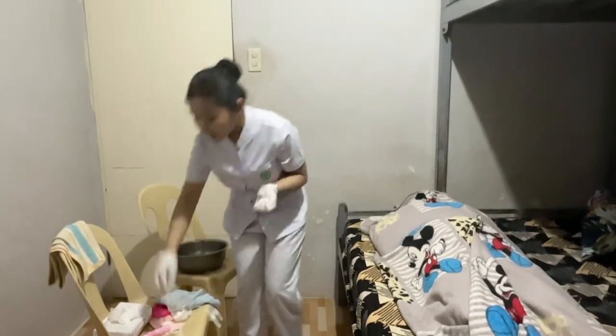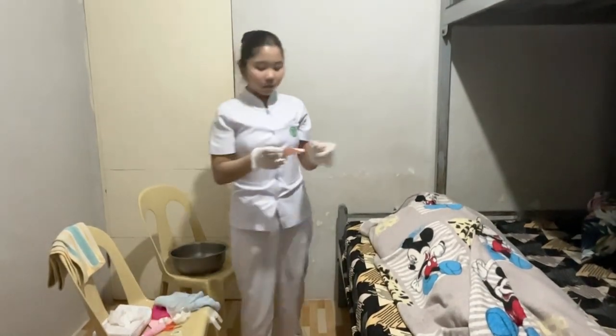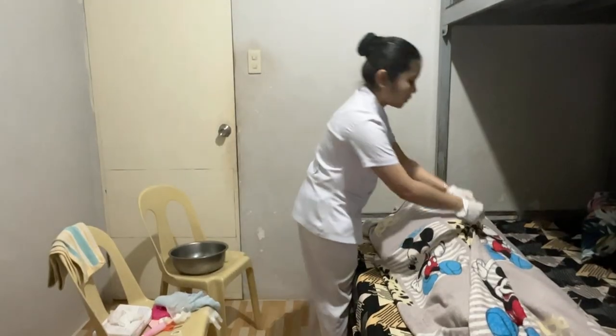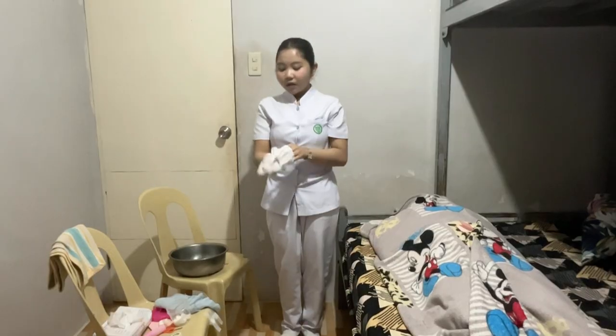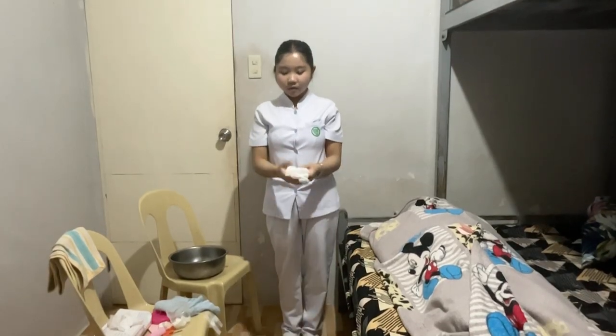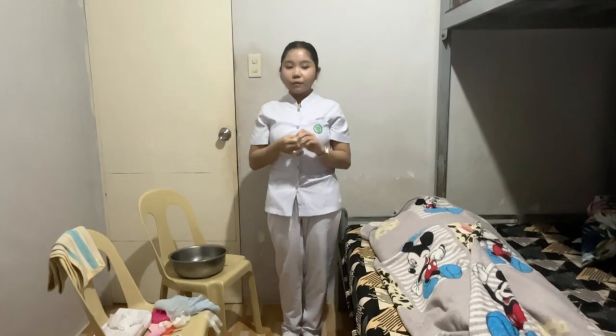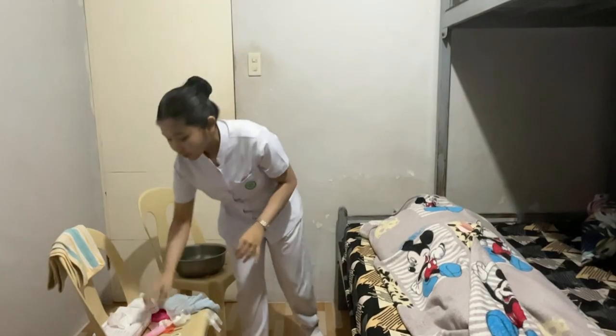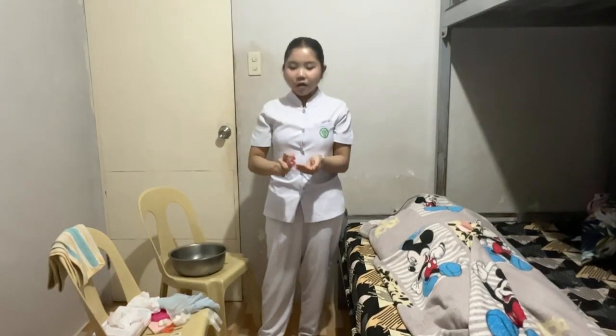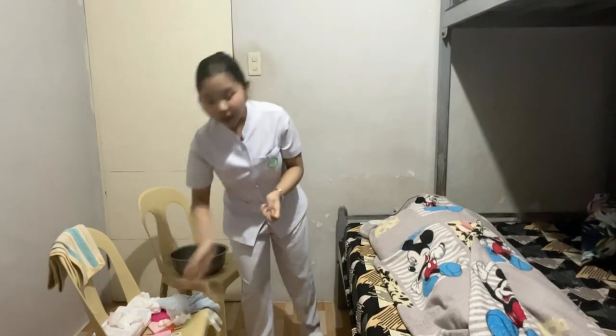And then after that, I will secure another name tag on the shroud as well. After that, I will remove my gloves and perform hand hygiene. And then I will transfer my patient to the morgue for embalming as well as autopsy. And then I will document the procedure after. Thank you.